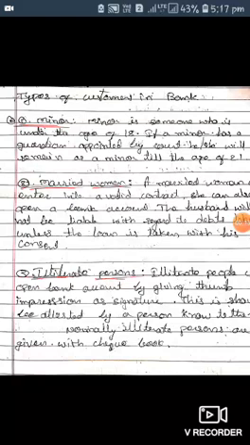First, minor. A minor is a person who is under the age of 18. According to Indian law, a minor can open an account by appointing a guardian on behalf of him. If the minor is appointing a guardian, he will be a minor up to 21 years. So the minor can also open an account in the bank when he has a guardian.